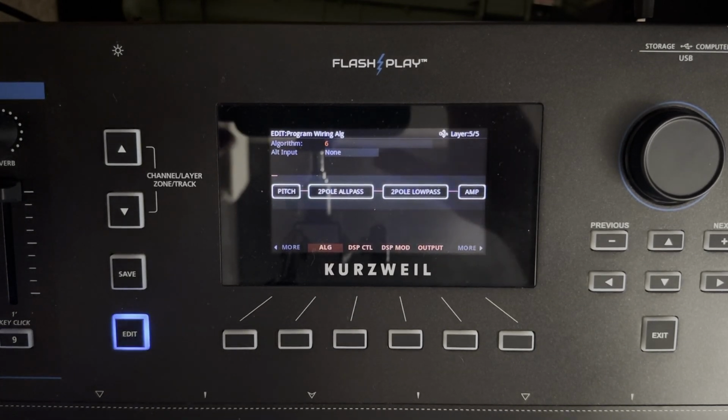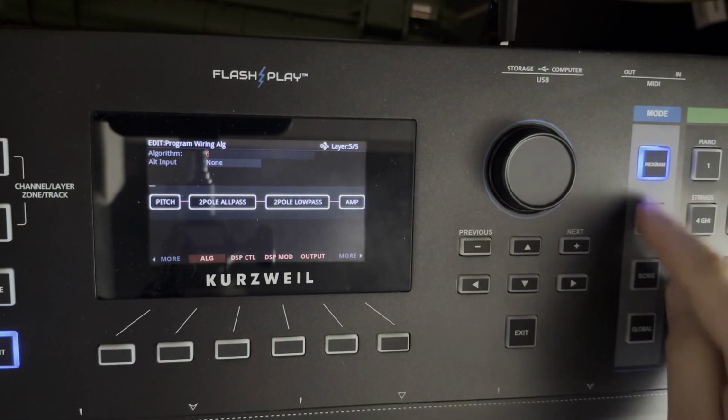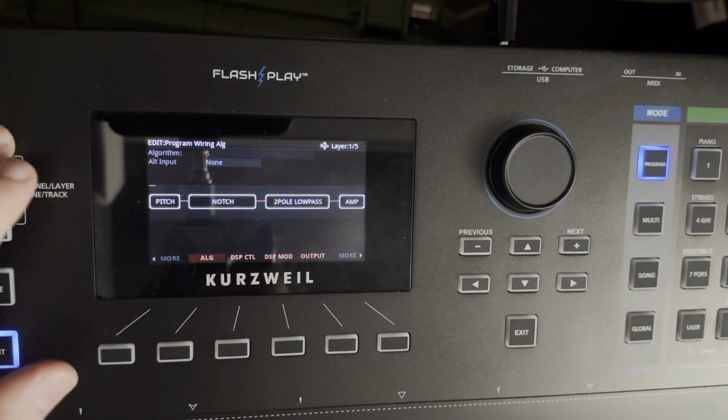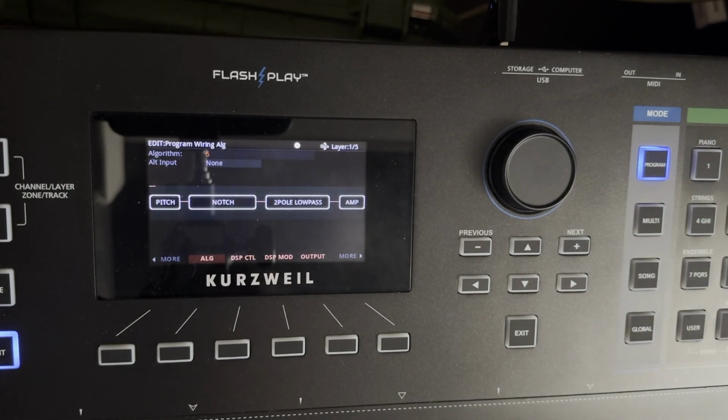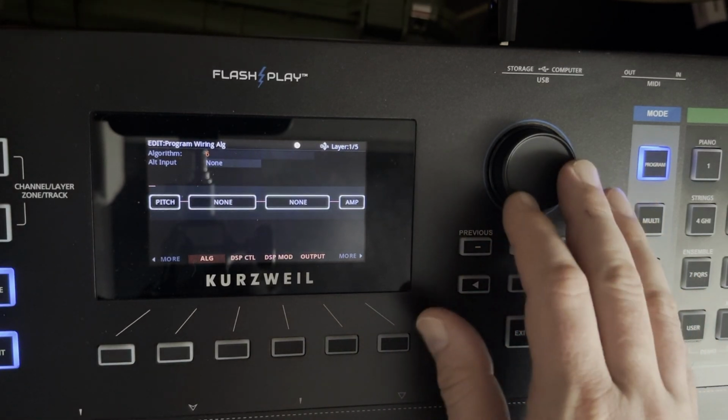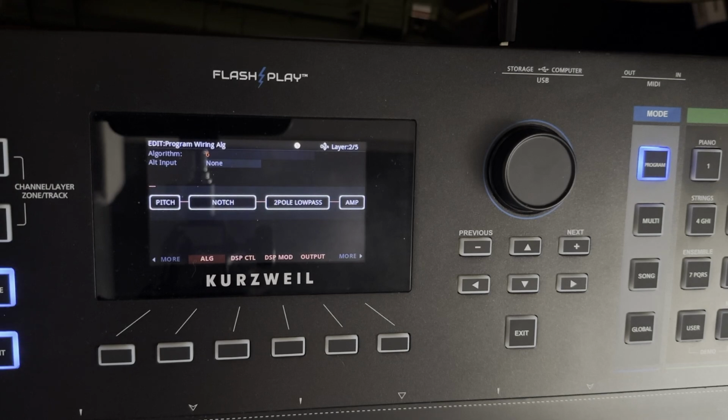Let me turn the camera ever so slightly. These buttons over here can solo or mute the active layer. So right now we're on layer 1. Let's see what this one's doing. So you can't hear it, but it's panned all the way to the right. So here's the next layer. Panned all the way to the left.